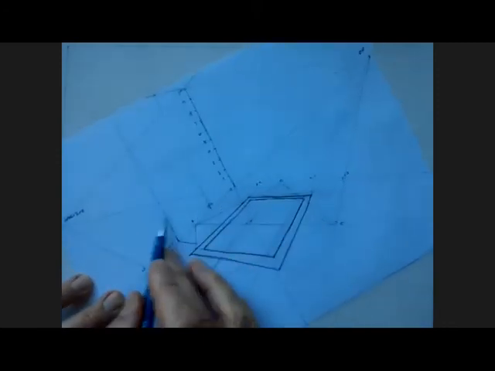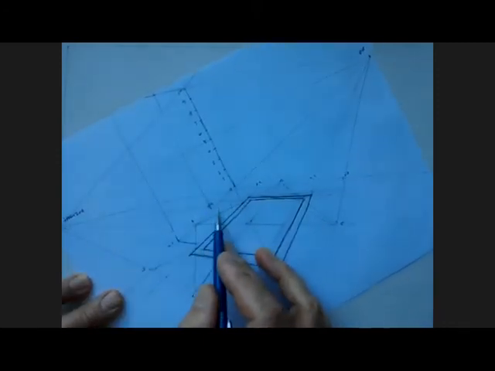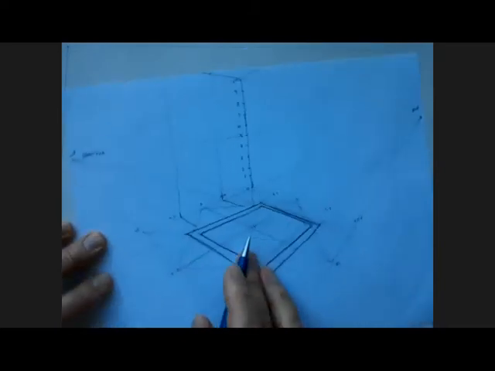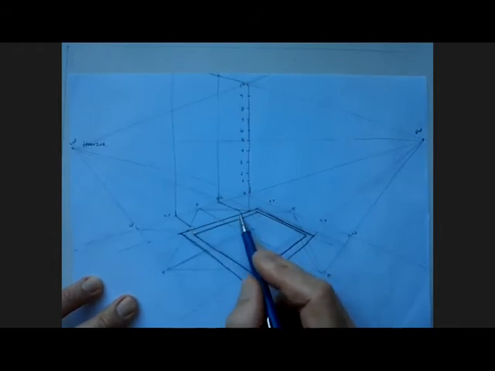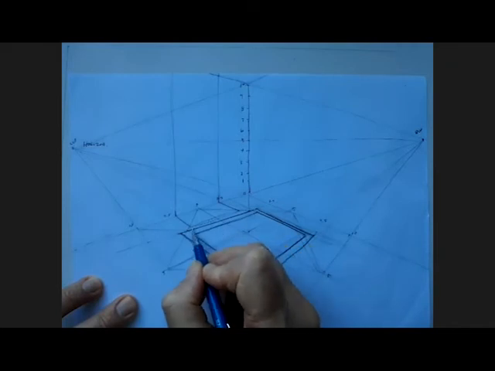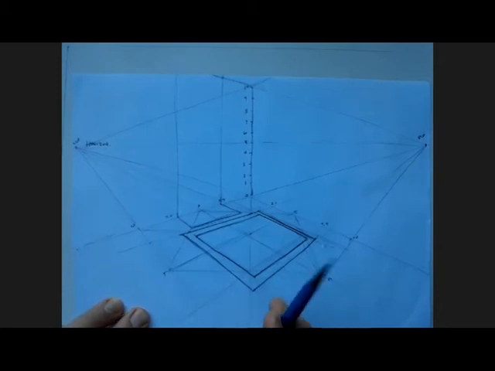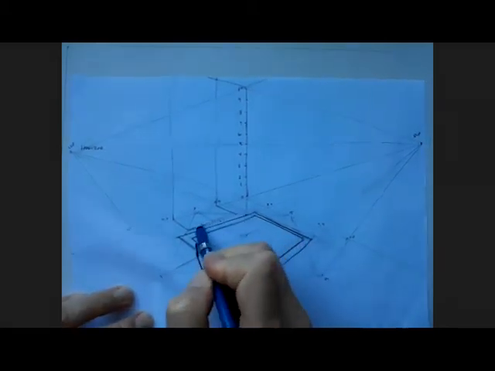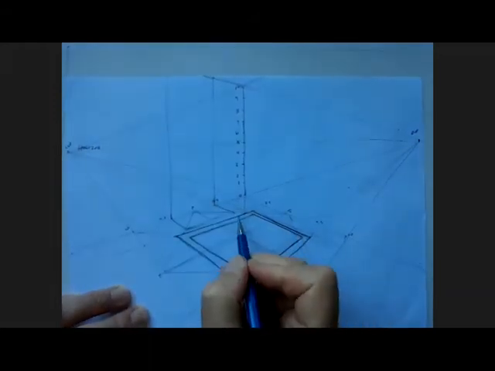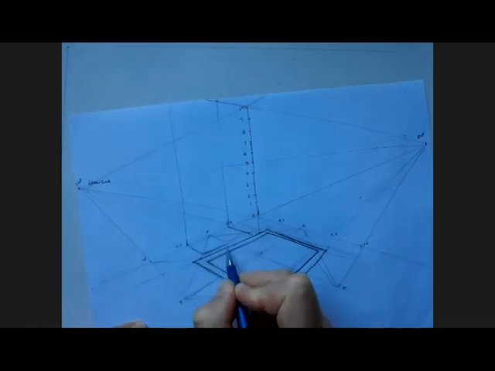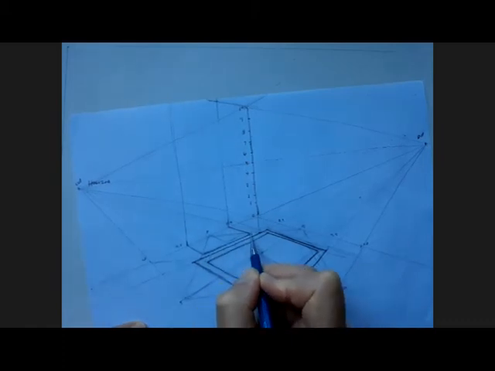I'm going to come from this line here into the room, towards vanishing point left. And then I'm going to go off towards vanishing point right and establish the front edge of the footprint of the hearth. I'm going to change it just a little because I want it to be shorter in the far end. I want those lines to converge.